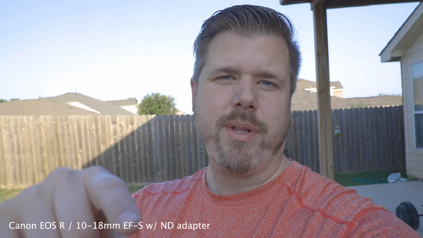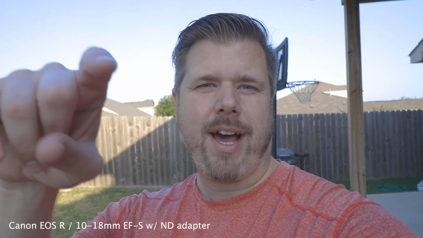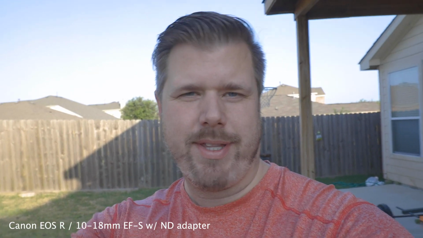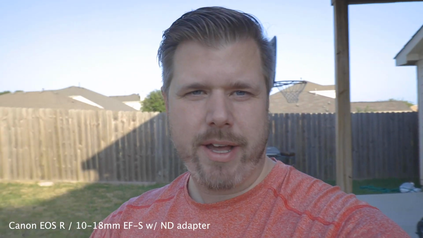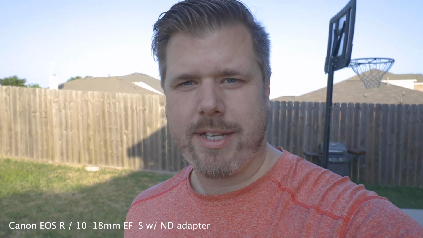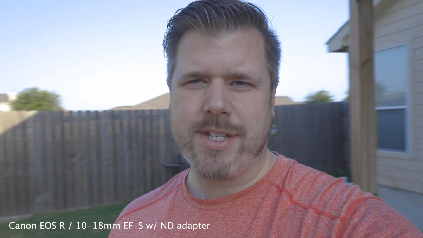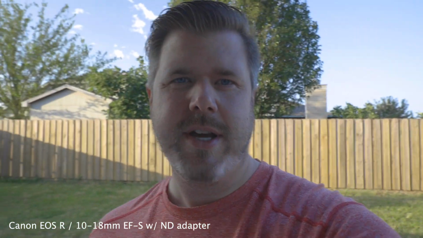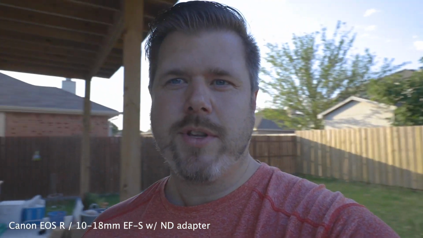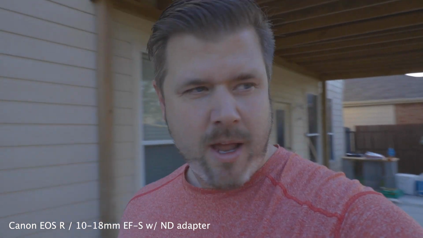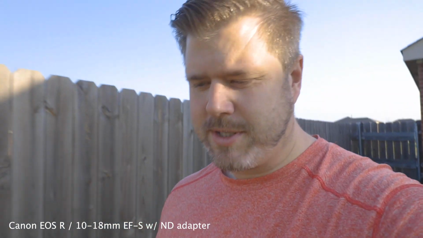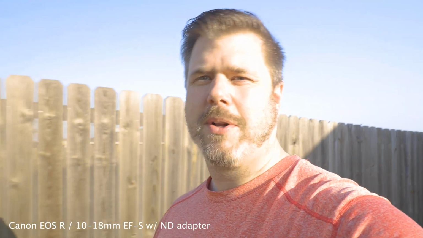All right, so first of all, we are on the EOS R. I have the 10 to 18 millimeter EF-S lens, and I have the ND adapter in between the camera and the lens, which I love. I have the new settings on that we'll discuss in a little bit, but just take a look and let me know what you think. I'm just in my backyard filming just to get some shots of this thing. But we're in the shade now, and we're going to come out into the sun. Everything's on manual, so this is probably going to blow out a little bit or a lot.